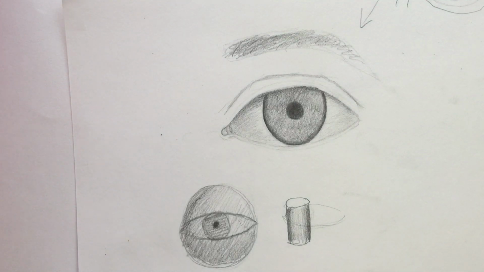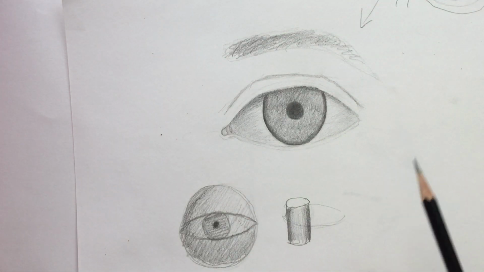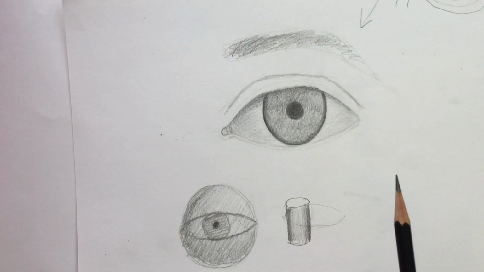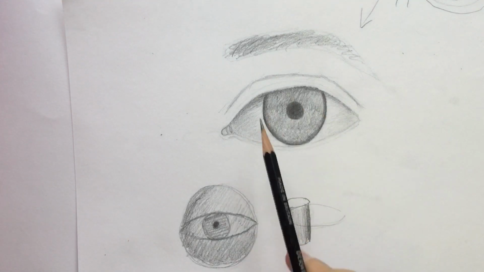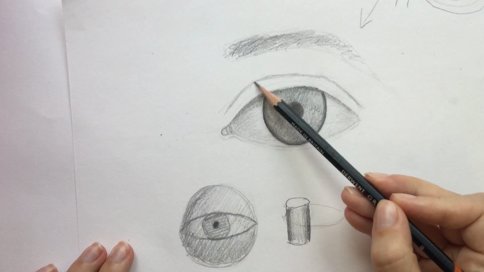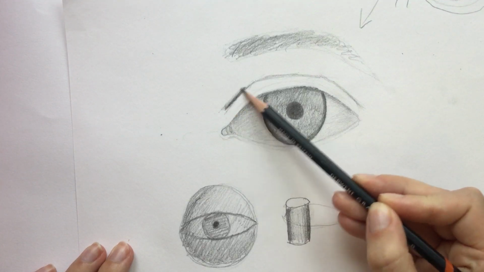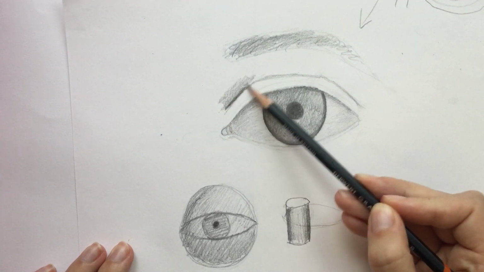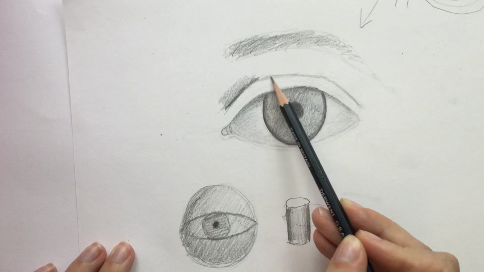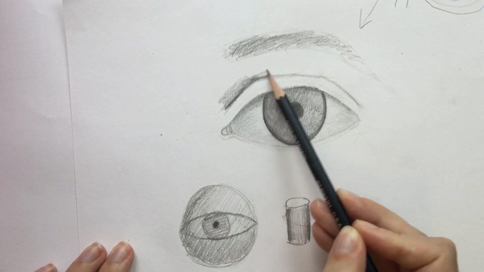Then I'm going to start to add in some of the tone around the eye, and then I can see how light or dark the tone on the actual eyeball needs to go. So I'm going to start to add in that now. And again, I'm still using the side of my pencil just to get that soft tone, because we are now drawing skin.